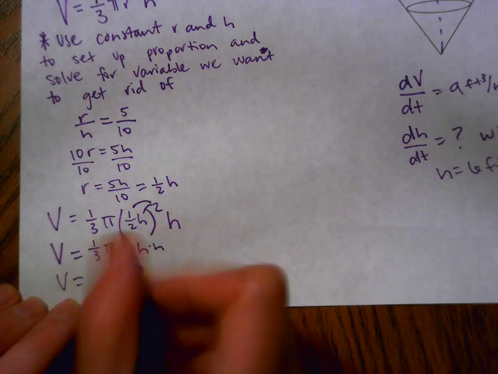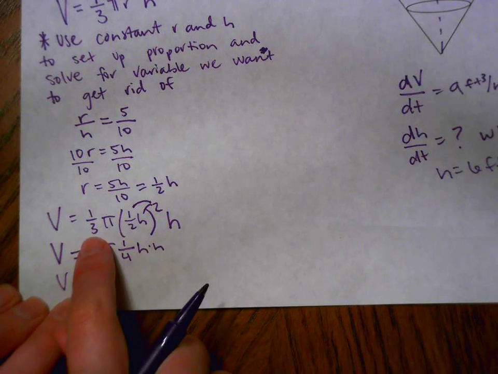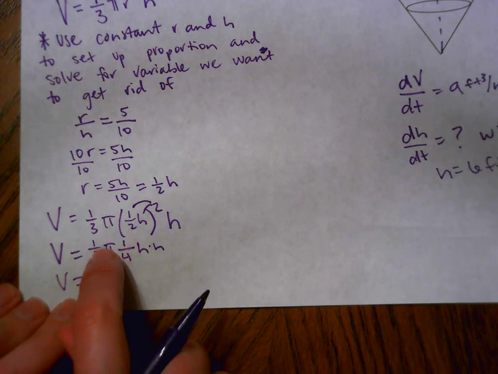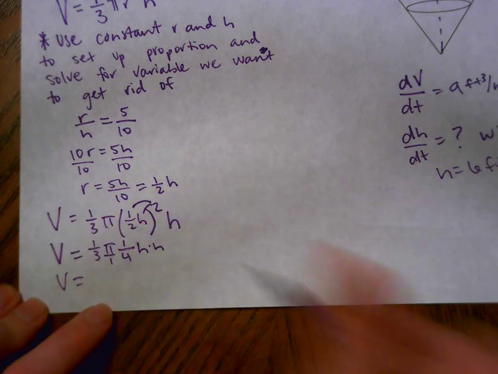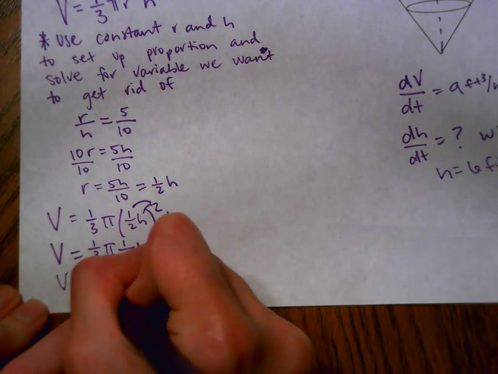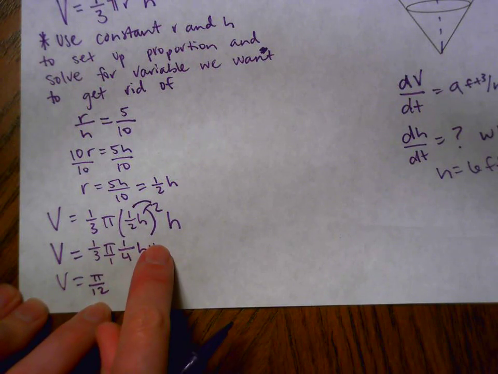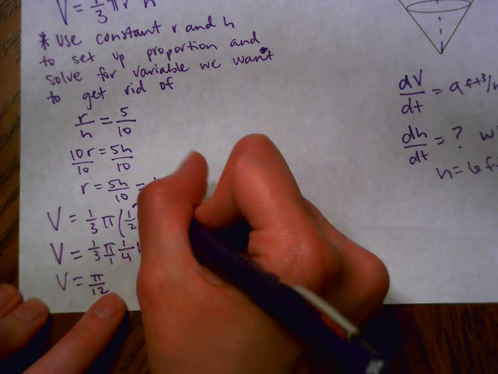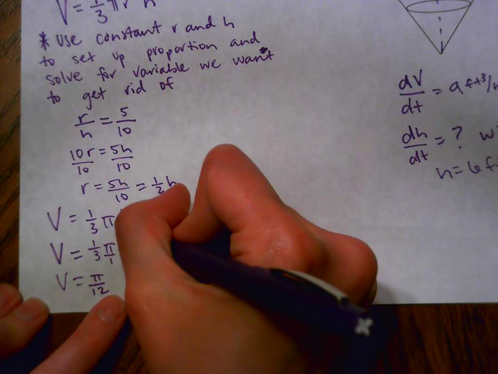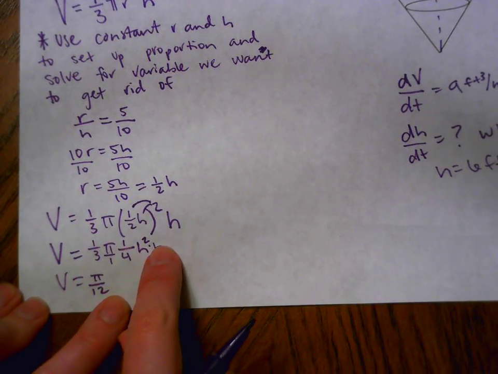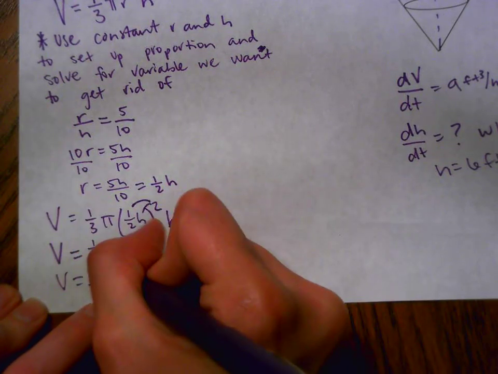So if we clean that up, all this is like a numerical coefficient. So I'm going to write that as one thing. So that pi is like over 1. So that would just be pi over 12 when you multiply these three together. And then H times H is H. Oh, what did I forget? That's H squared. So it should be H squared times H, which is H cubed.